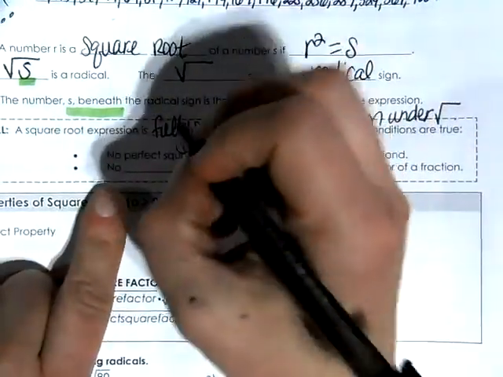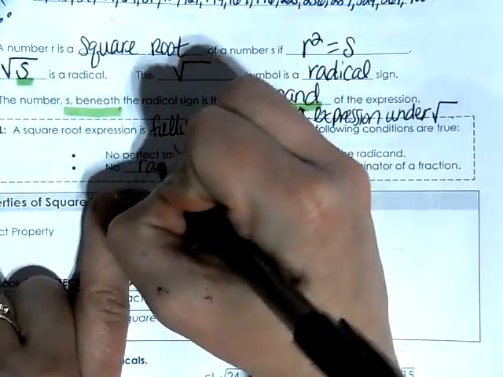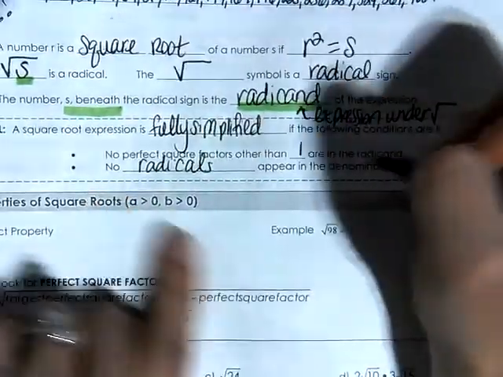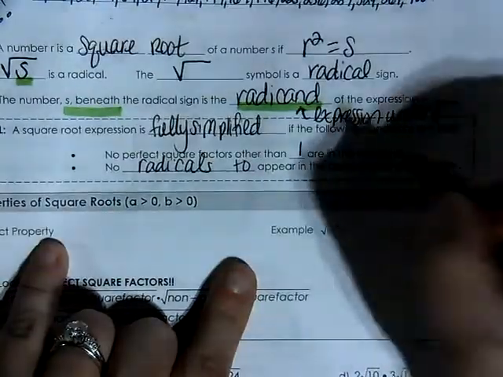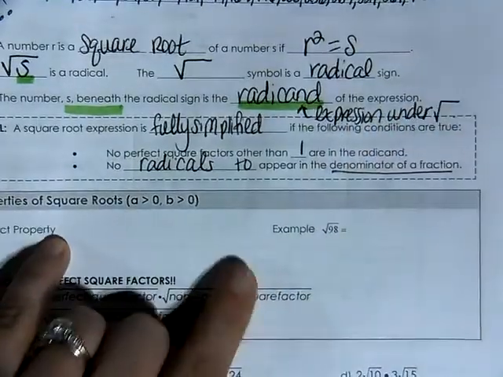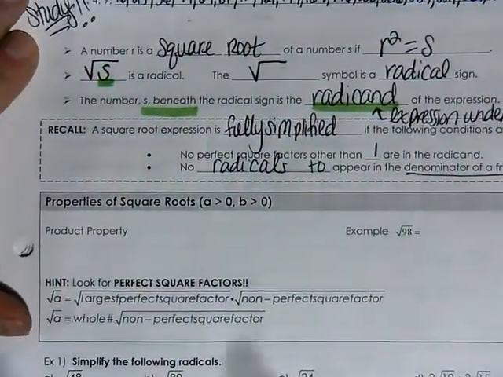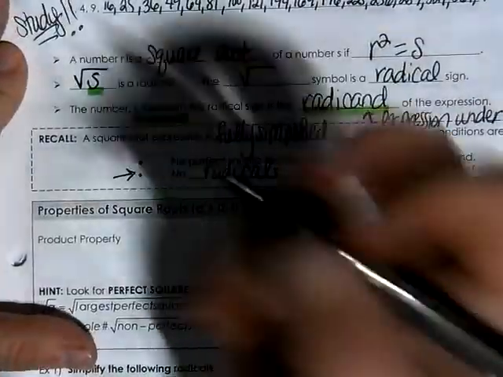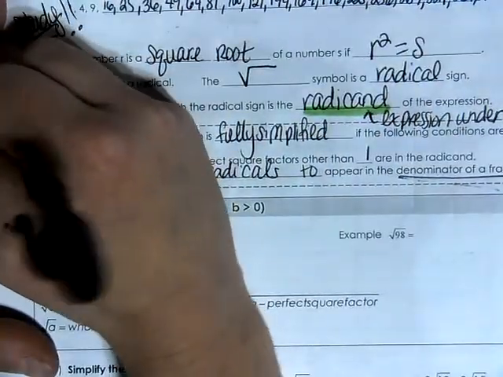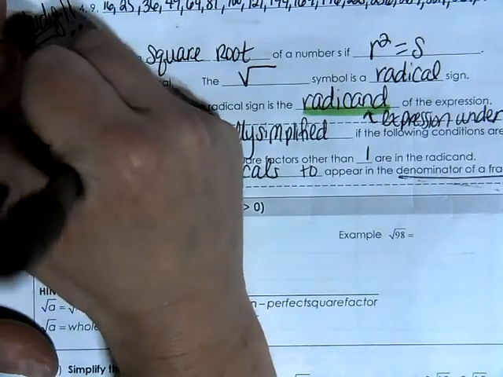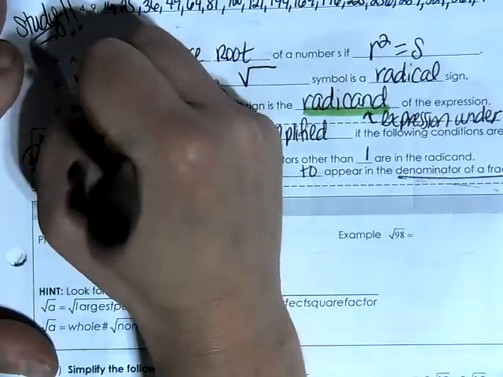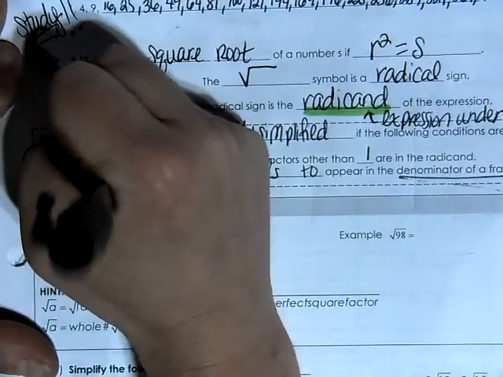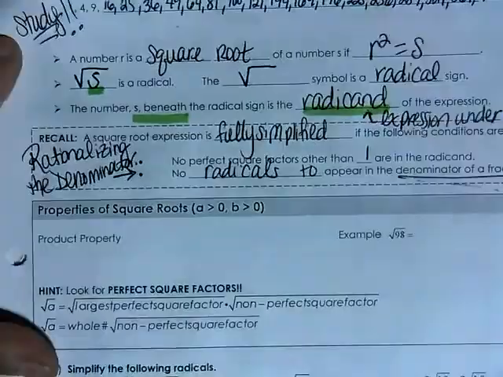Next, you want no radicals to appear in the denominator of the fraction. If you do have radicals appearing in the denominator of the fraction, you will have to do a process called rationalizing the denominator. And we will talk about that in just a moment.